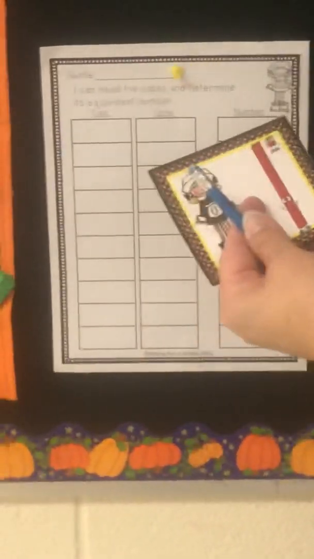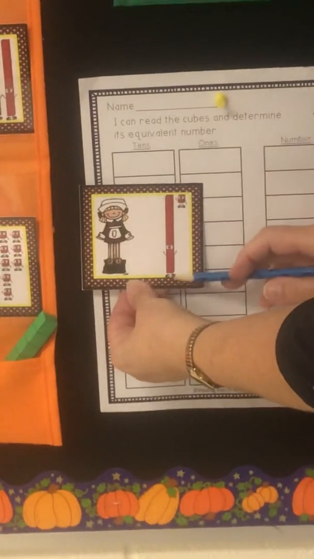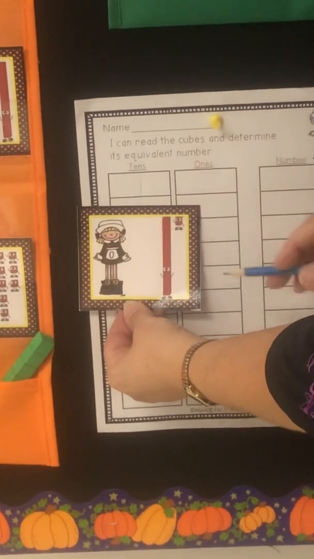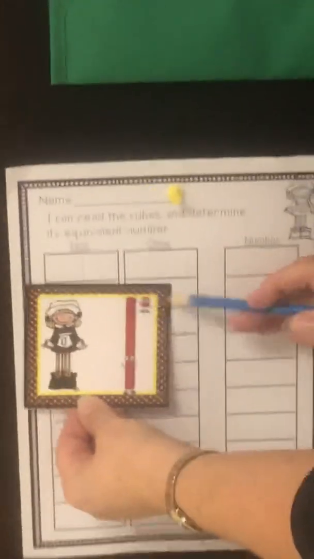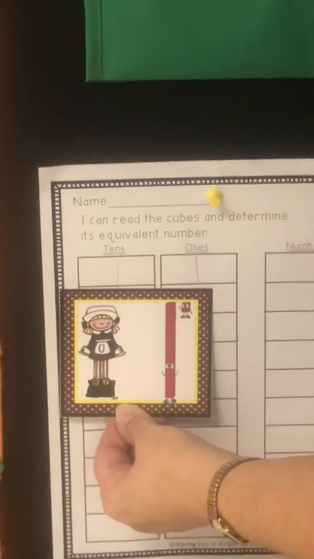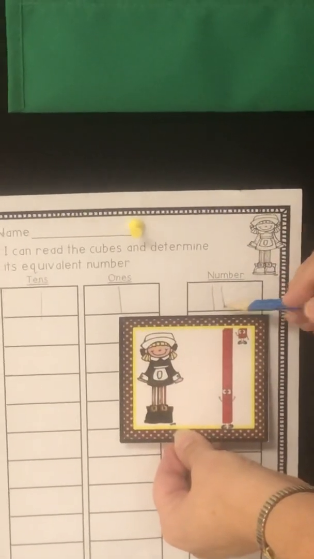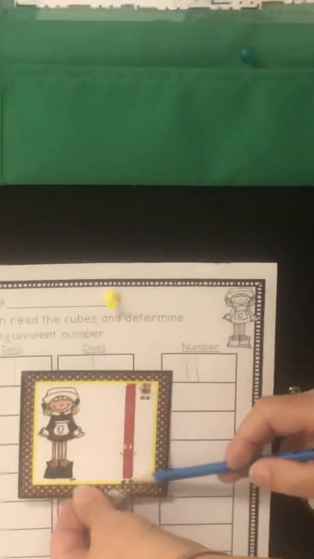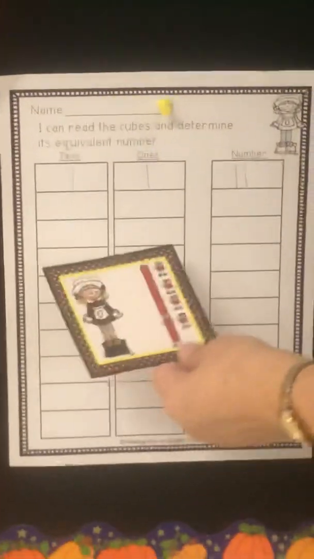And our first one is this one. How many tens are in this picture? How many long ones? There's 1 10. And how many ones are in this picture? There's 1 1. So what's this number? 1 10, 1 1. Write the number 11 because we have 10 and one more makes 11. Let's do the next one.